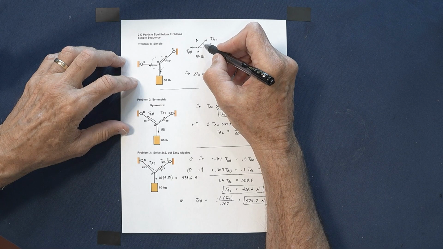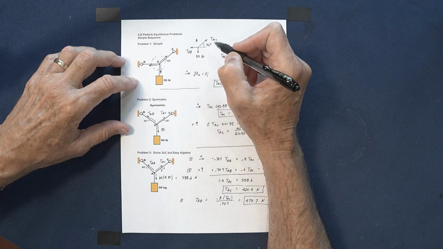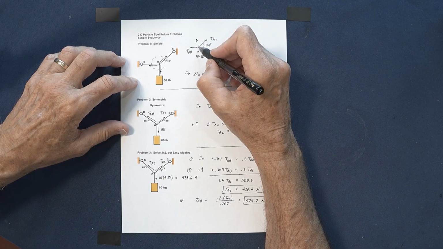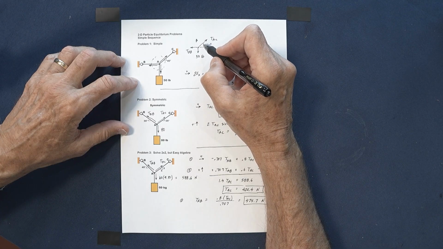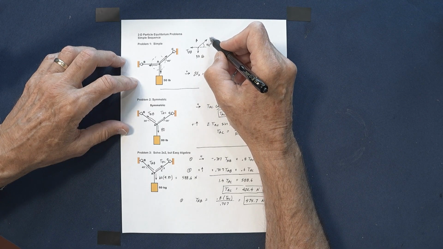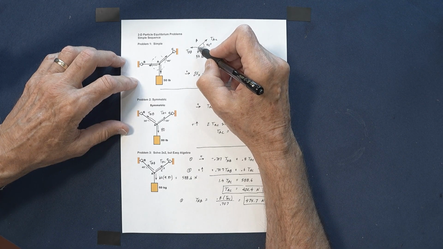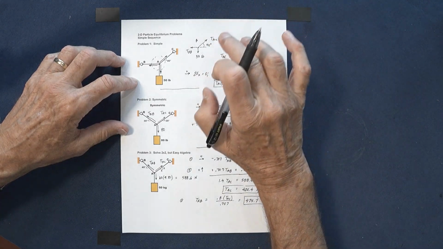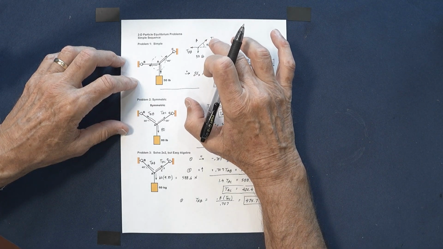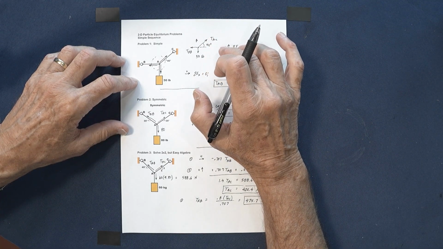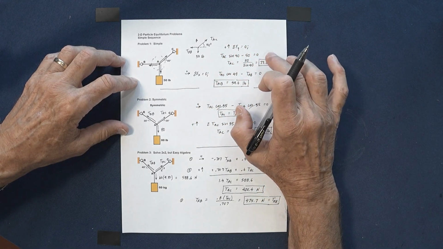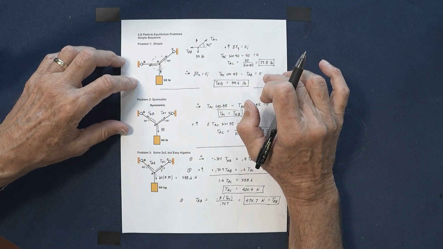You're identifying the angles at which these act, and assuming directions in which they act. So we're assuming tension. This one acts down. Then we're going to write our equilibrium equations based on this free body diagram, and then we'll interpret our answers based on the results.